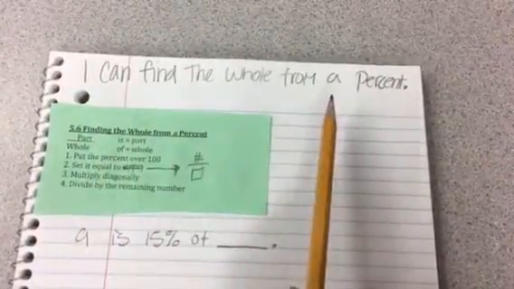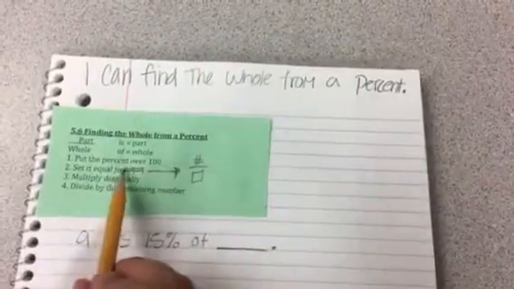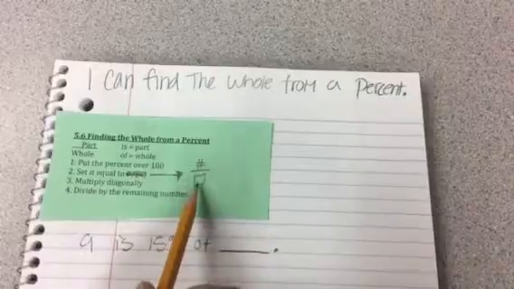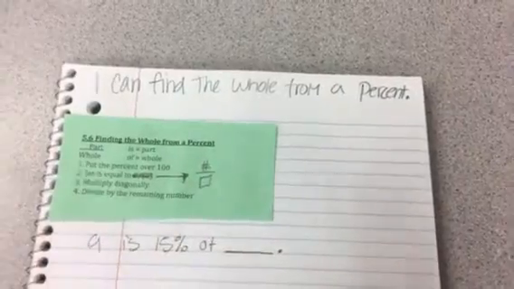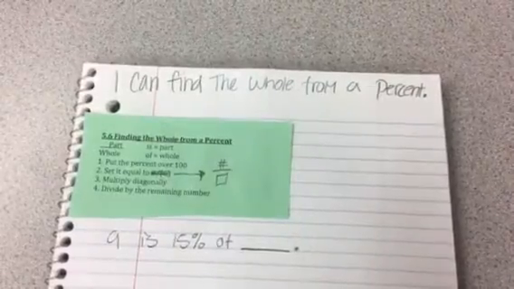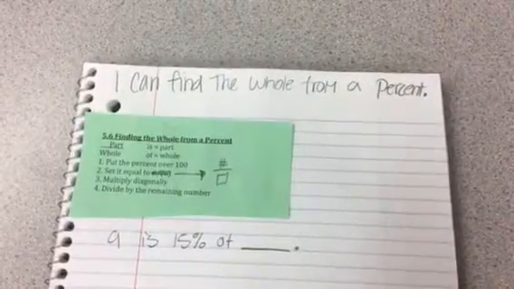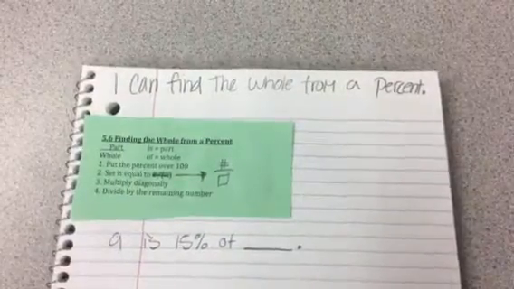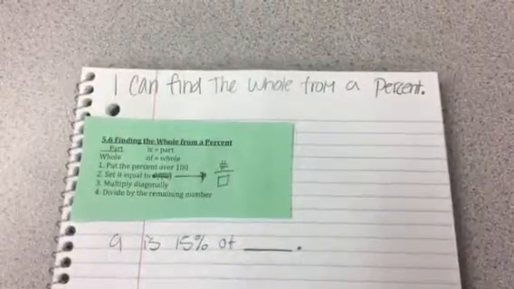Please glue in your green paper and then write today's objective in it, and then just make one little tweak right here on step number 2 and change it so that it's number over the missing value. And then if we could pause the video for just a second so that everyone has a chance to copy this down. As soon as you have that, would you hold your pencil up so that we know you're ready to move on? Okay, perfect.